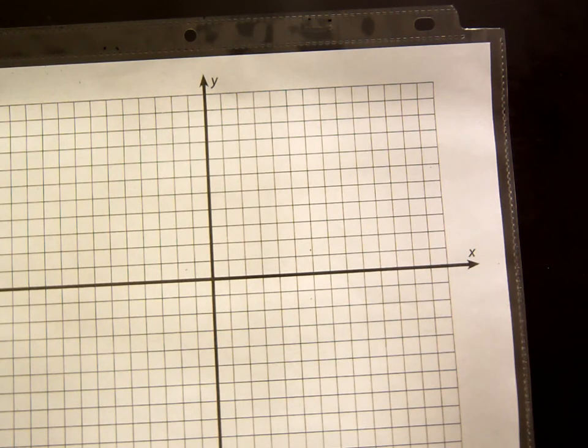Alright. So I'm going to stop here, and in the next video I'm going to talk about parallel and perpendicular lines, as well as how to find x and y intercepts algebraically.